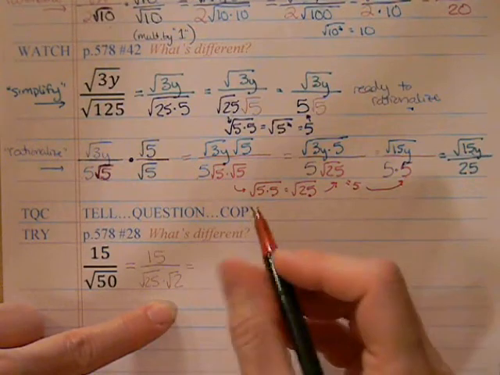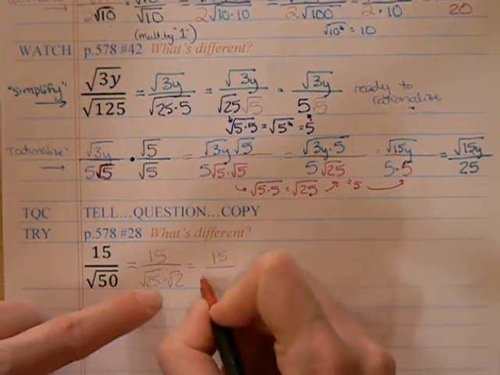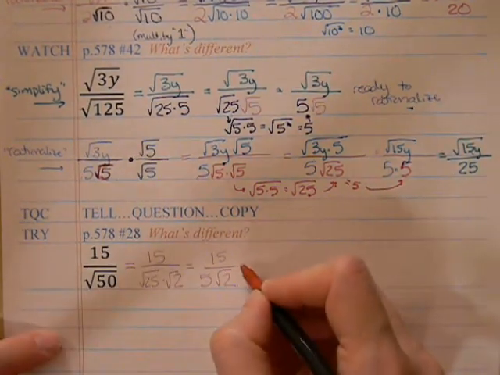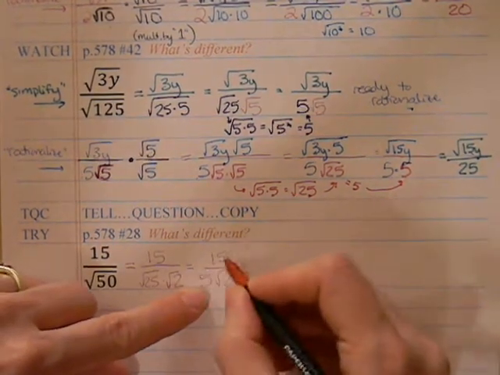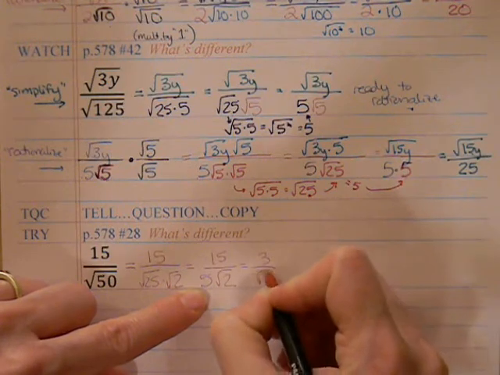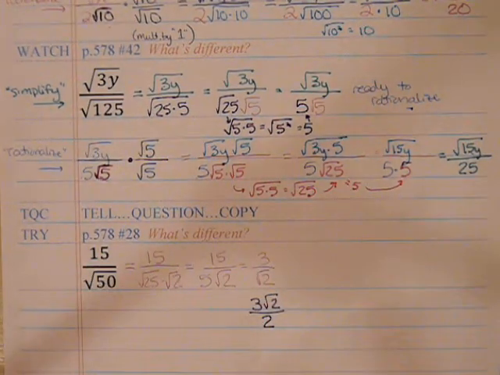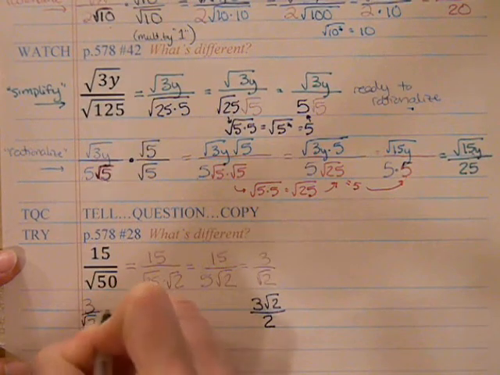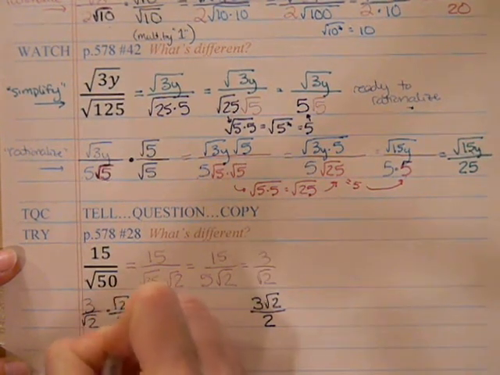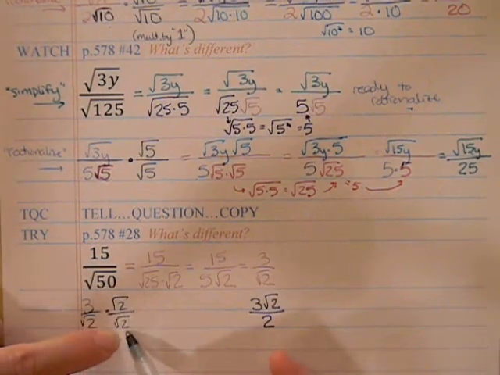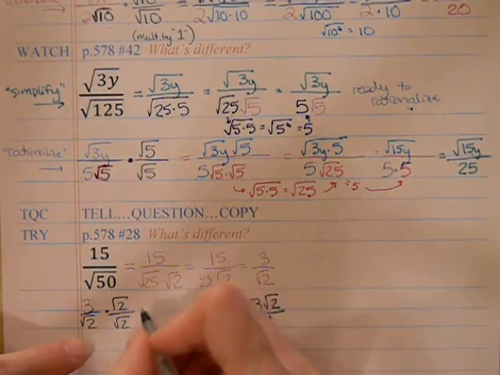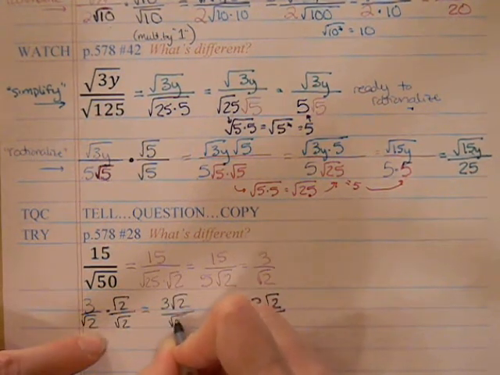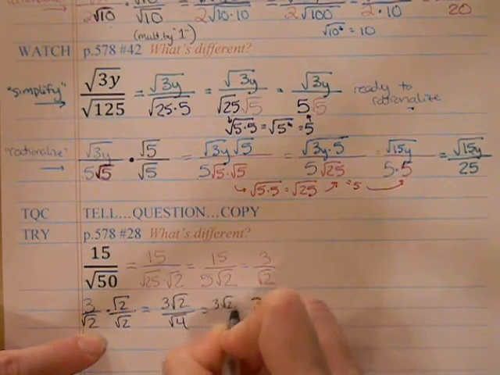And then on the bottom, that gives me just plain old 5 radical 2. So that's a simplified fraction. I could go one step further, and I get 3 over radical 2. And then when I rationalize, now that I've got 3 over radical 2, I rationalize by multiplying by radical 2 over radical 2, because I'm really multiplying by 1, and then that becomes 3 radical 2 over radical 4, which is just 3 radical 2 over 2.